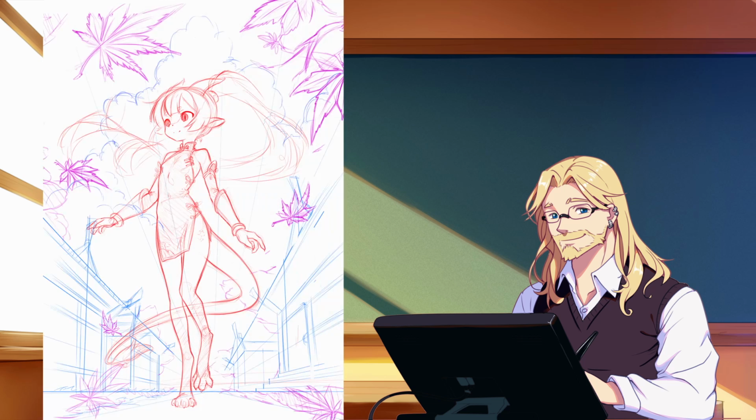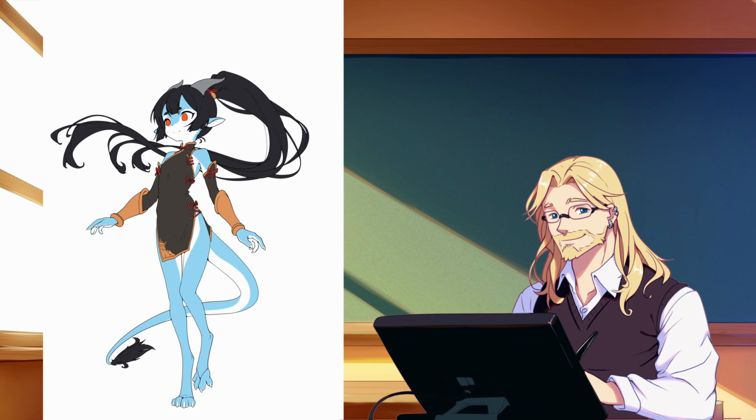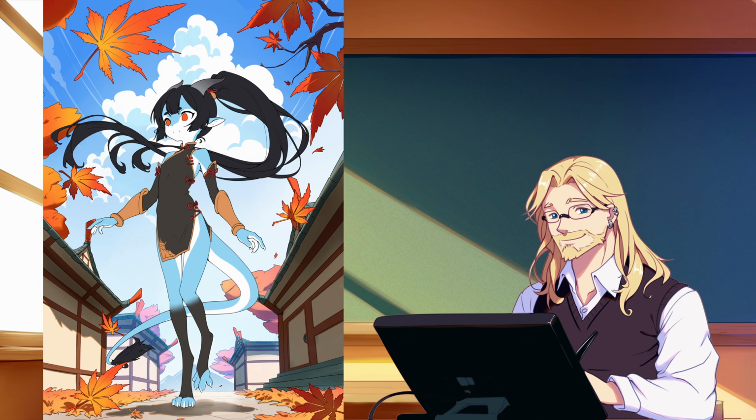To begin today, what I'm going to do is go through one simple illustration as a tutorial. We'll give a brief overview of each of the steps. We'll go all the way from the basic sketch to a final completed illustration.